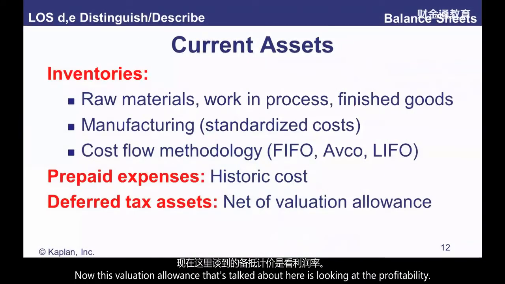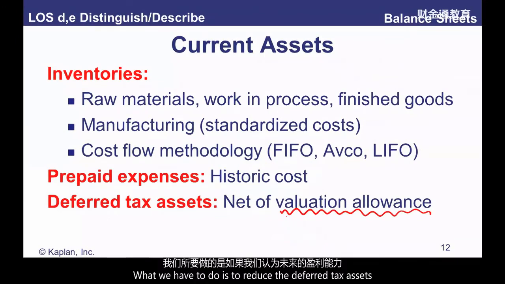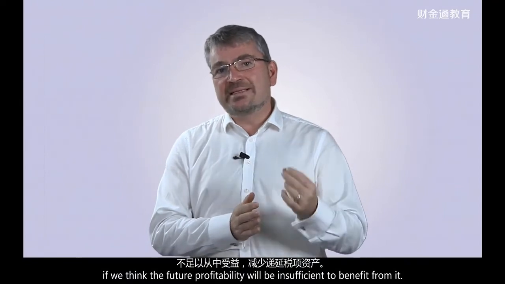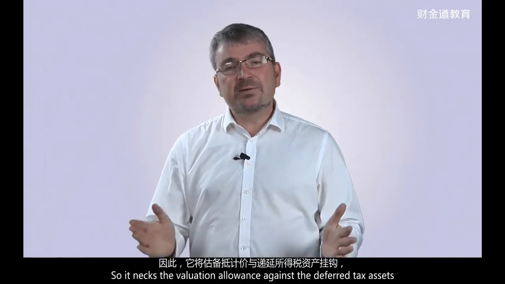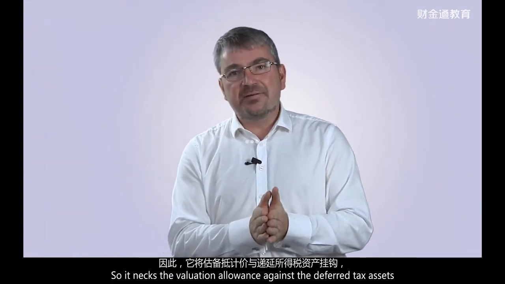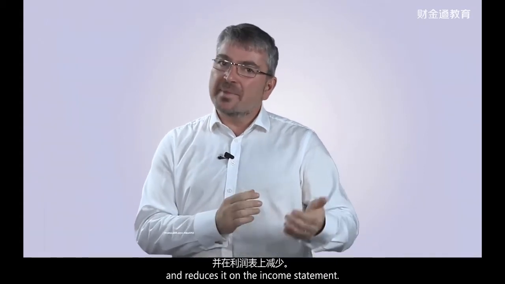Now, this valuation allowance that this slide is talking about here is looking at the profitability. What we have to do is reduce the deferred tax asset if we think that future profitability will be insufficient to benefit from it. So again, this valuation allowance nets against the deferred tax asset and reduces it. The other side would be the income statement.